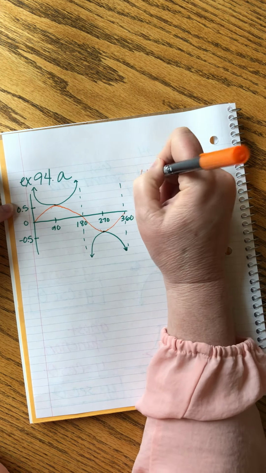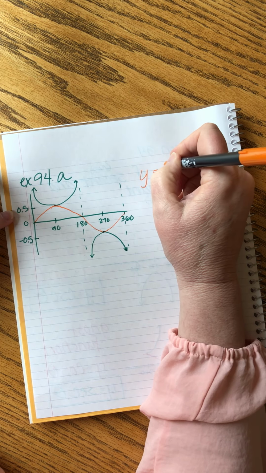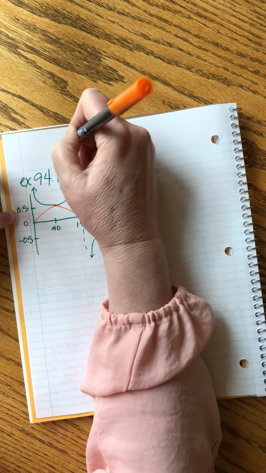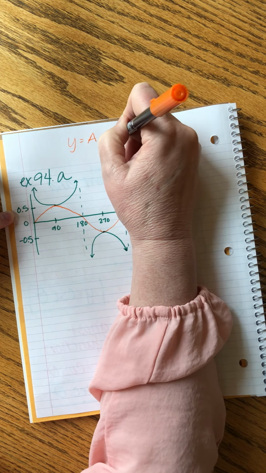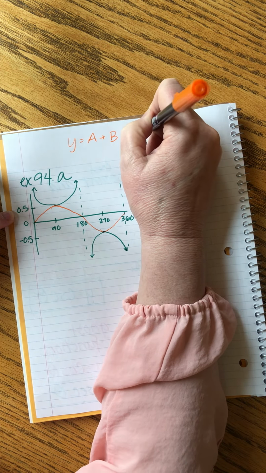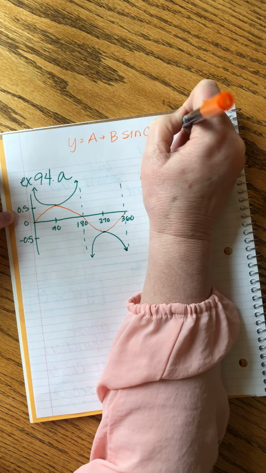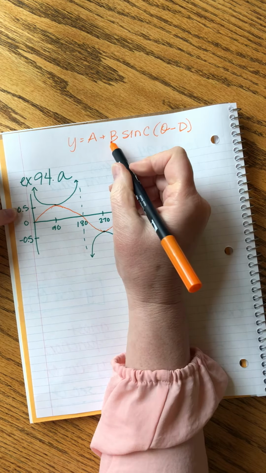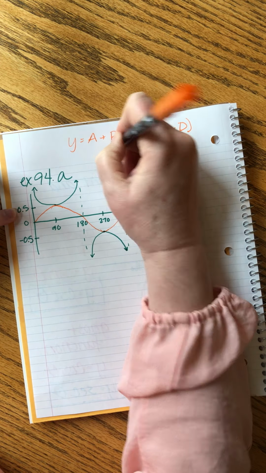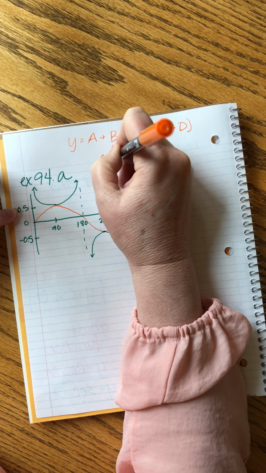If I was writing the sine curve, I would write it as y equals a plus b times sine or cosine, whichever you've got, like that, right? That's the whole big thing. This is where we write a change in the amplitude.